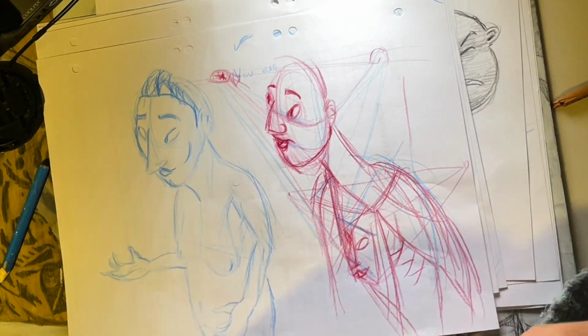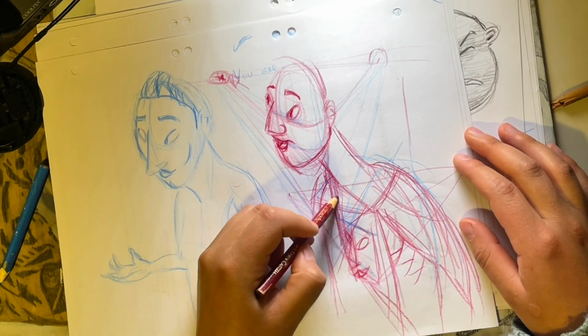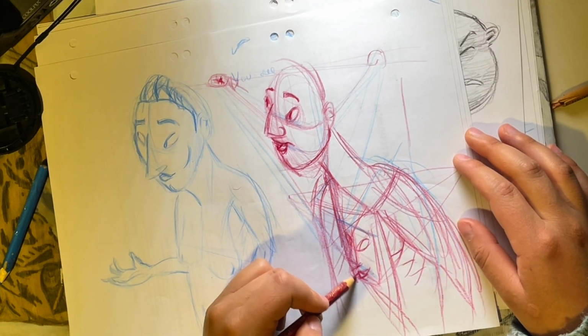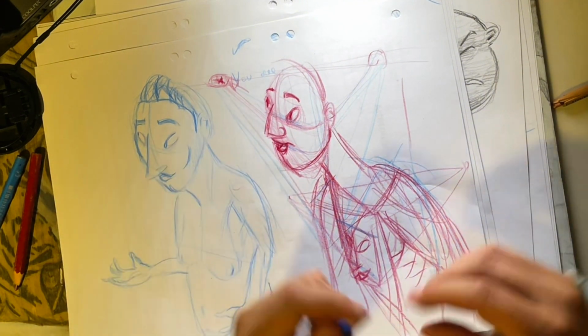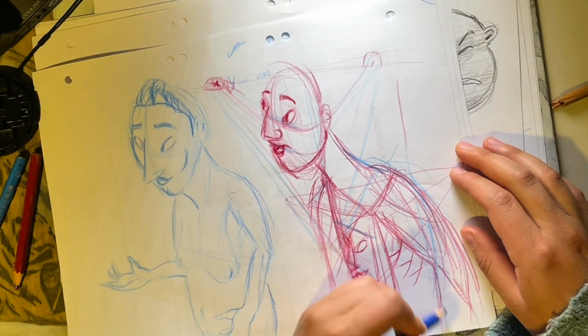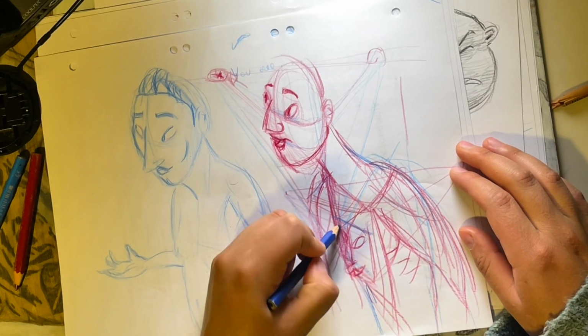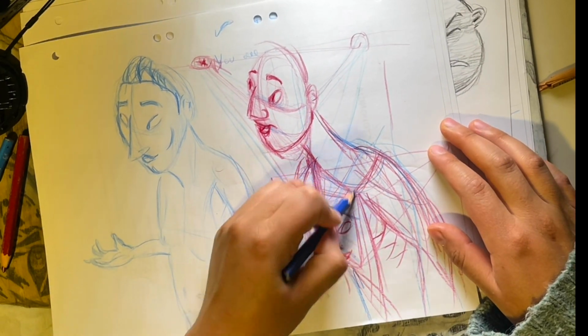But this drawing is not clear at all, so it's not obvious. Excuse me for that. I should change color or just stop this drawing because it's really messy. But I hope you can have an idea of what I'm doing.